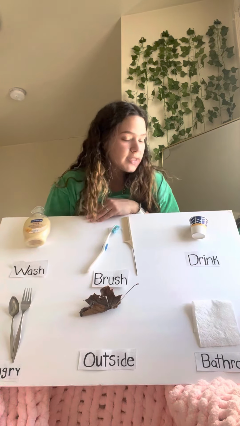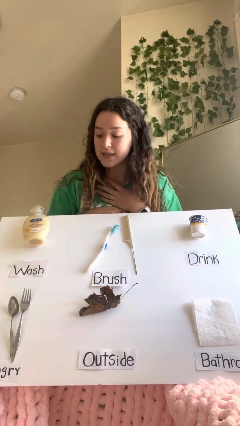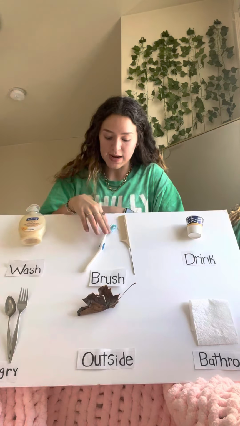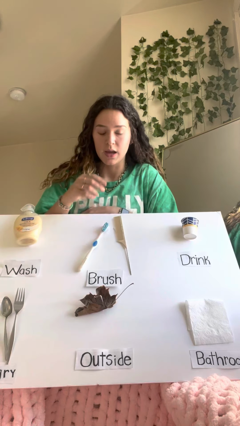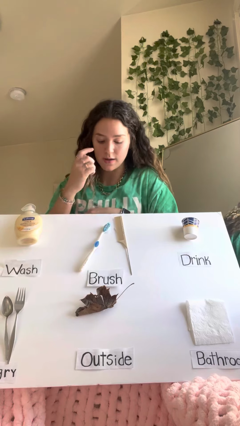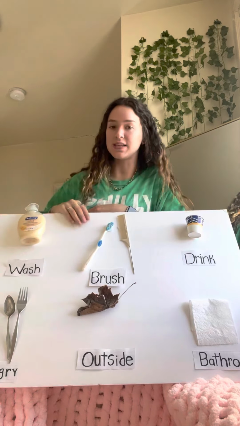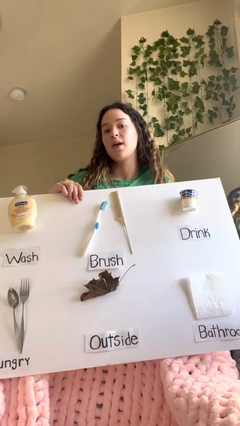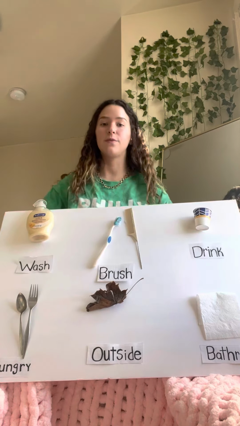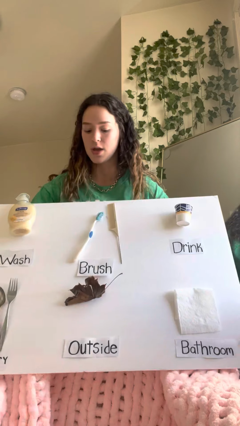If I were to do this again, or for just one of my students, I would definitely use a smaller board, and I would get different objects that could be a little smaller, just because this is very hard to transport. But yeah, if I were to do this again for a personalized student, that's one thing I would do.